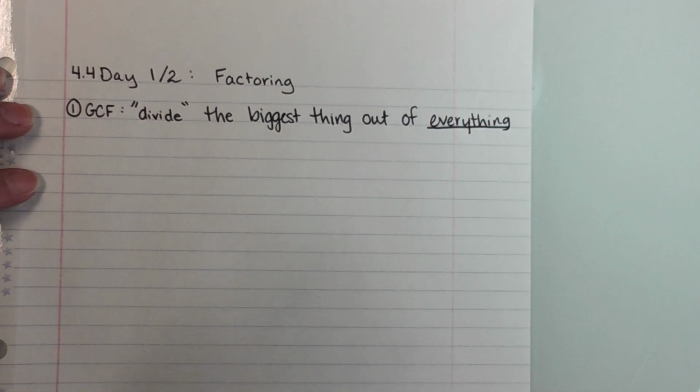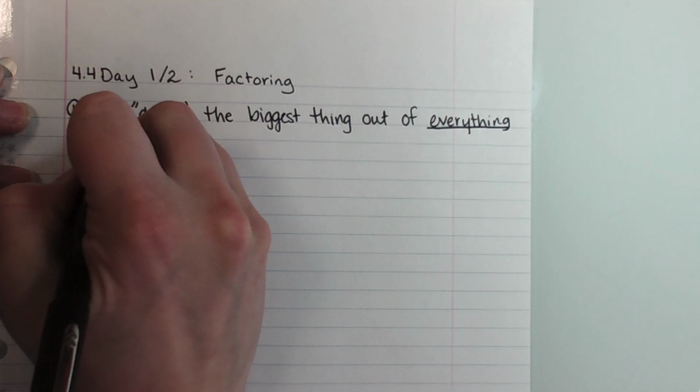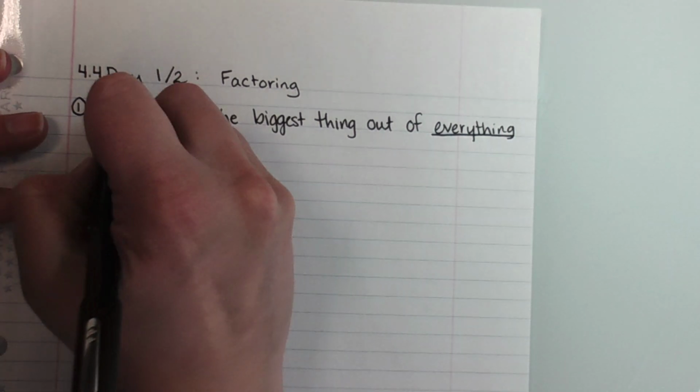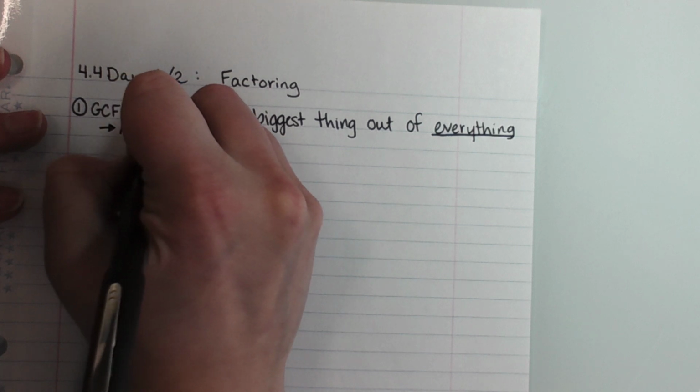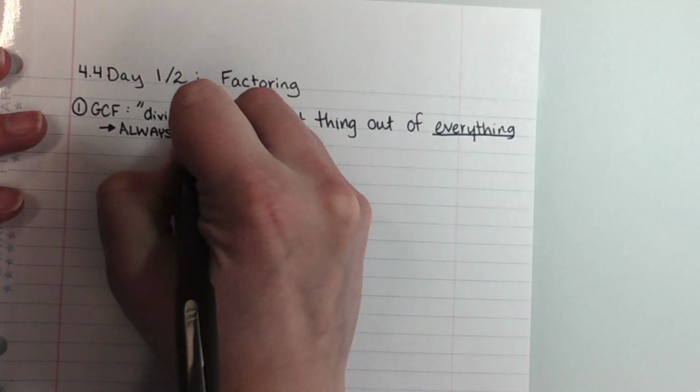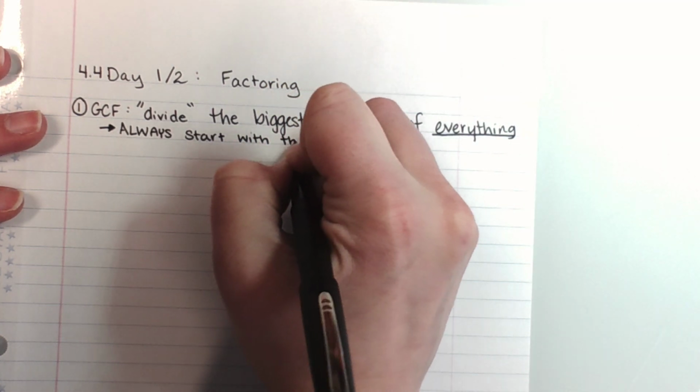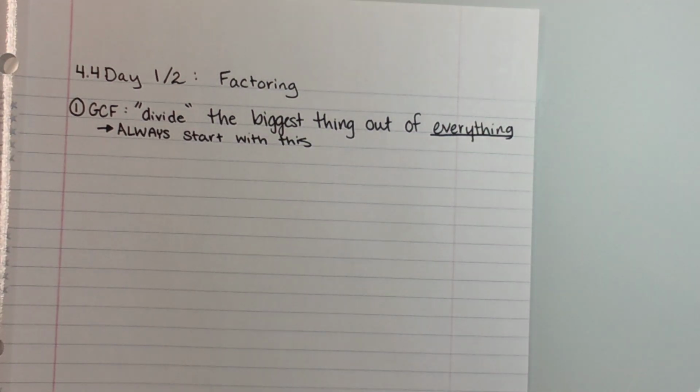Now, just some quick reminders when it comes to greatest common factoring. First off, just a reminder to always start with this. Regardless of what the polynomial looks like, you should always try greatest common factor factoring first. It's going to save you the headache with some big numbers.